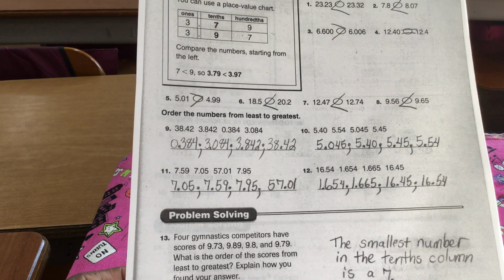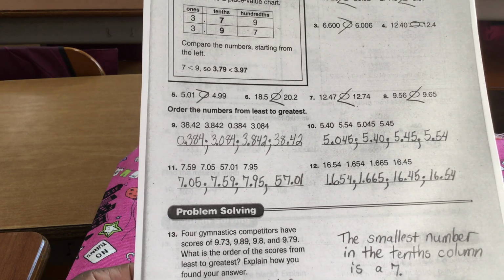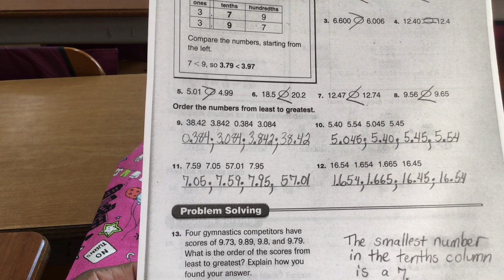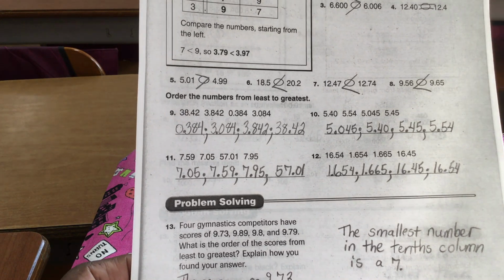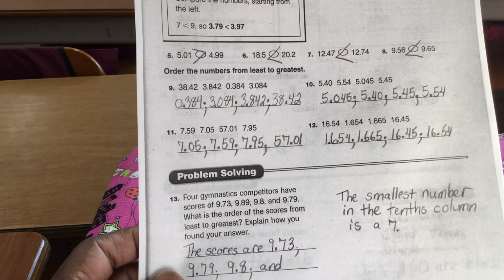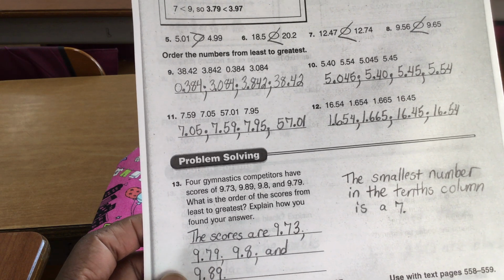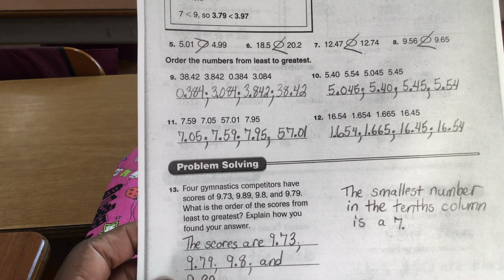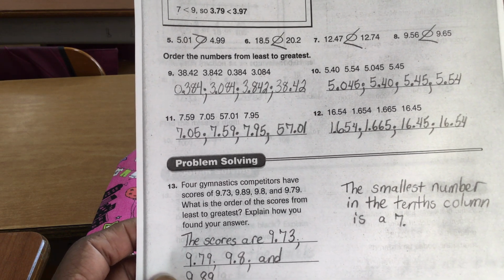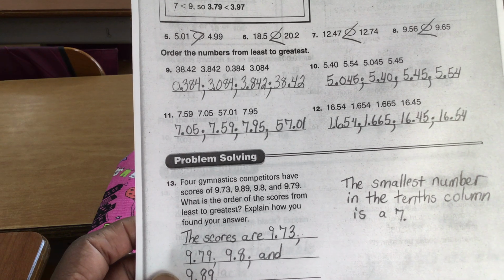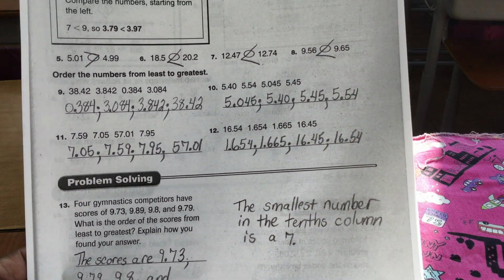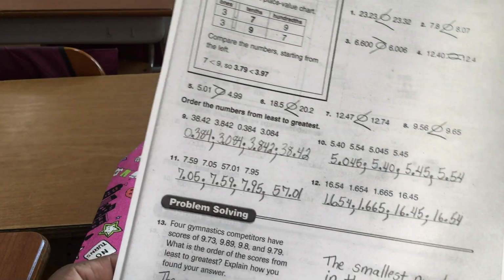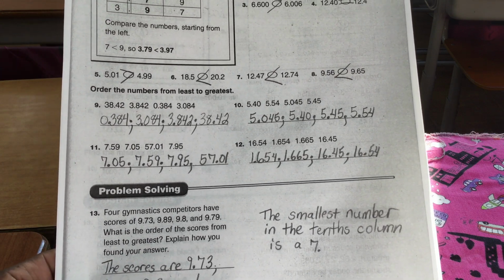Our word problem. 4 gymnastics competitors have scores of 9.73, 9.89, 9.8, and 9.79. What is the order of the scores from least to greatest? Again, smallest to largest. The scores are 9.73, 9.79, 9.8, and 9.89. And I said the smallest number in the tenths column is a 7, and then I just went from there. Okay?